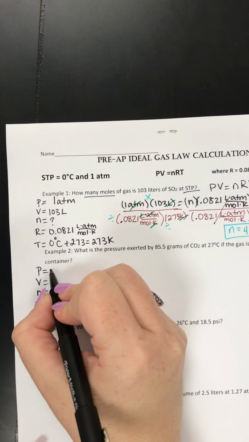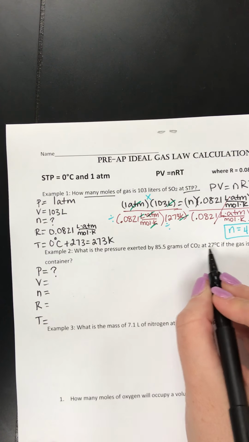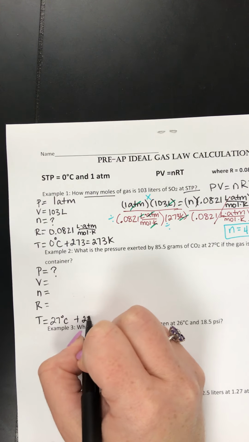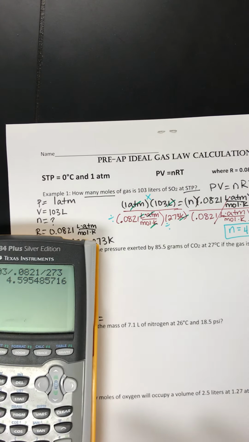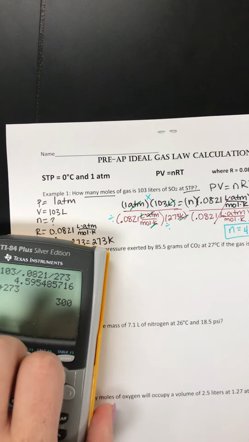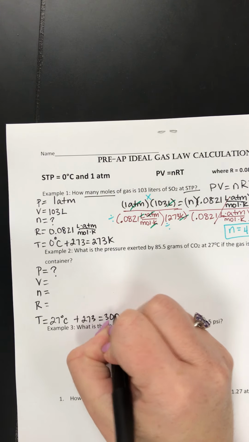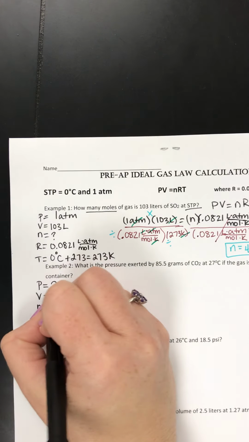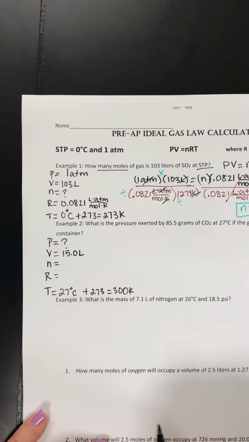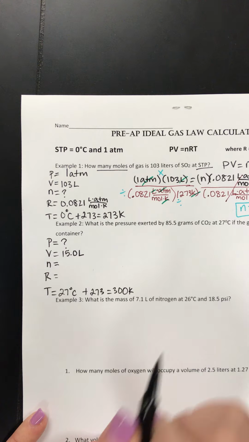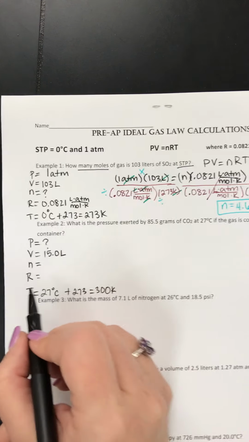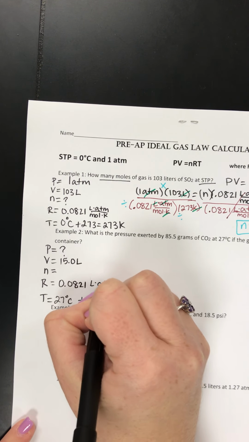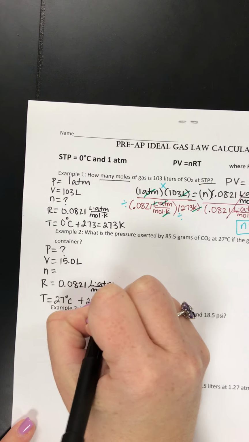So my pressure, it says what is the pressure? It's unknown. And then it says 27 degrees Celsius. That's my temperature. I cannot leave it as Celsius, so I'm going to go ahead and add 273. So 27 plus 273 equals 300 Kelvin. It tells me in a 15.0 liter container, that's a volume. My N, I don't know yet, but I could. Okay, so I'm going to show you how that works in just a second. My R is always this number, 0.0821 liter atmospheres divided by mole times Kelvin.